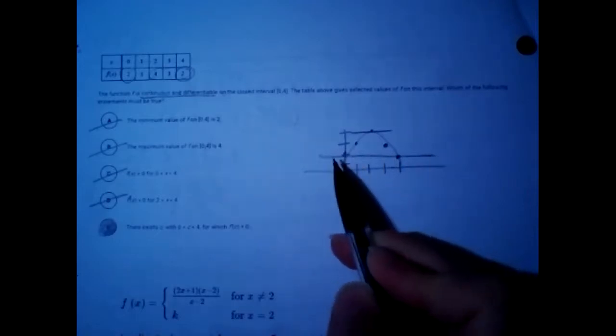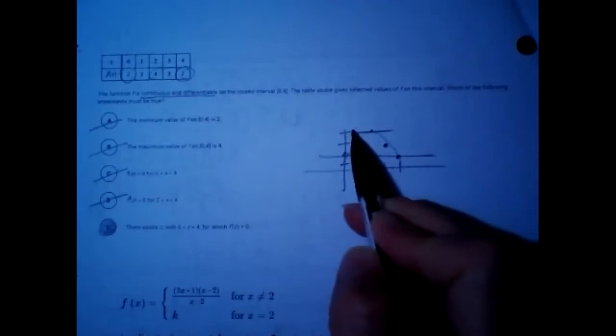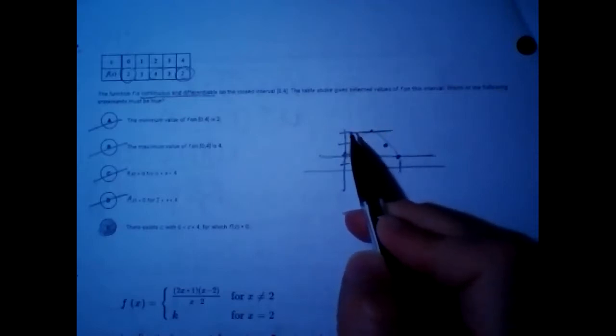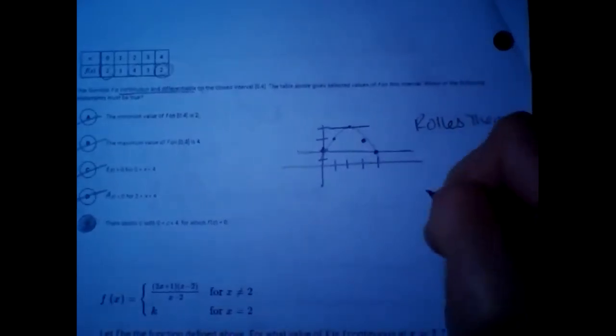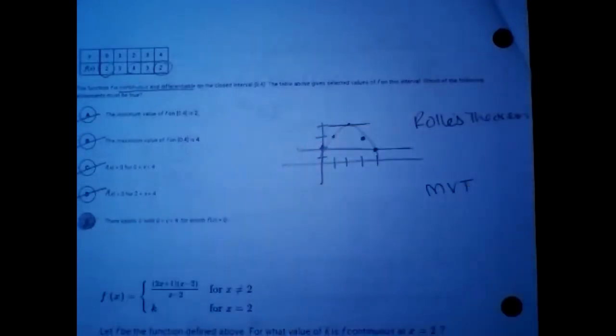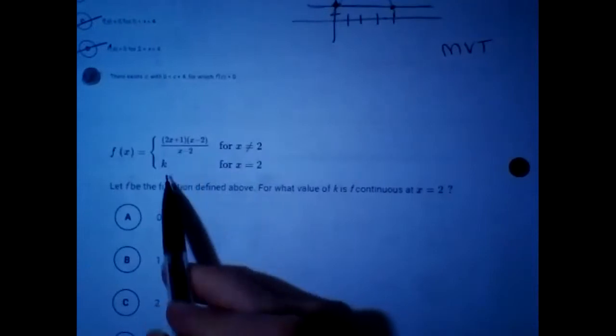Does anyone remember which theorem this is? The one where if you start and end at the same place, then you must have turned around, so that's going to have to be 0. Which theorem is that? Does anybody remember? I know it's been like 2 weeks. You're like, why do you want us to remember this? Yeah, good. That one's Rolle's theorem, which is really just a subset of the Mean Value Theorem. If your average rate of change is 0, your instantaneous rate of change is going to have to be 0 at some point.